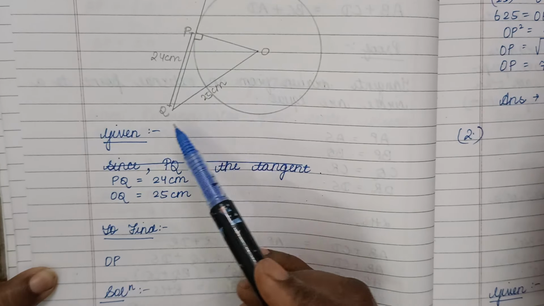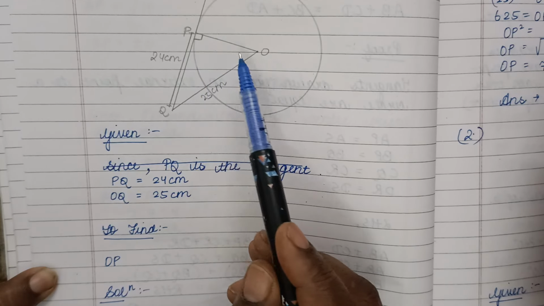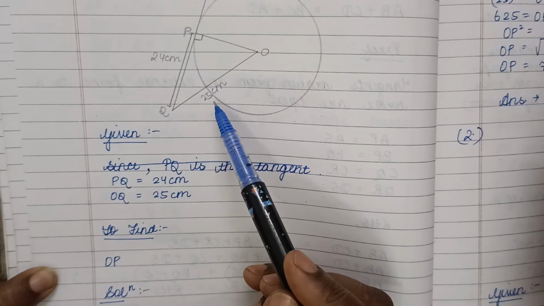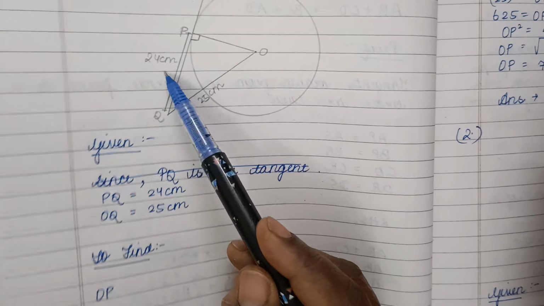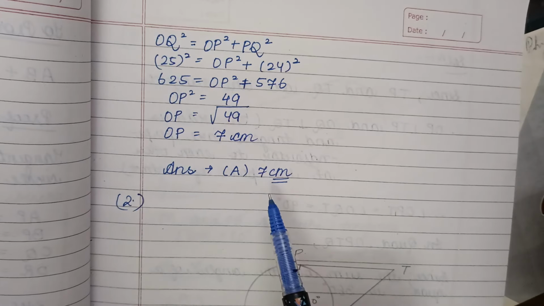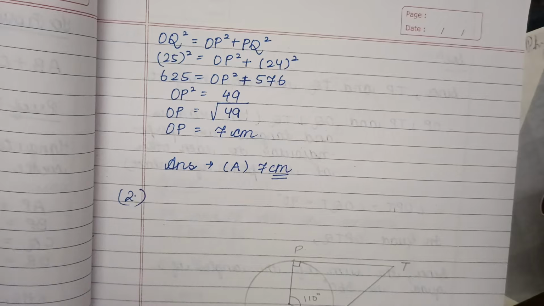So we'll use the Pythagoras theorem because it is a right angle triangle. When you use Pythagoras theorem, OP square is equal to OQ square minus PQ square. That is 25 square minus 24 square. That is equal to 49, or OP is equal to 7 centimeter. So option A is correct.